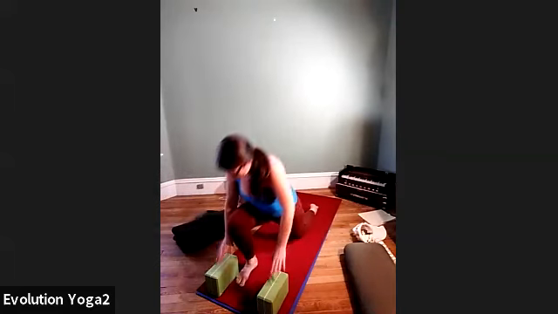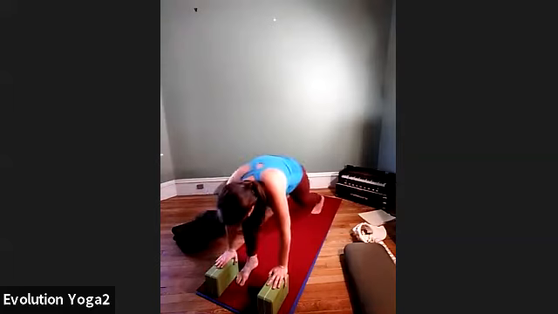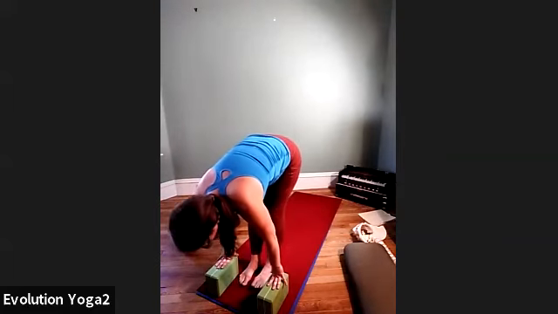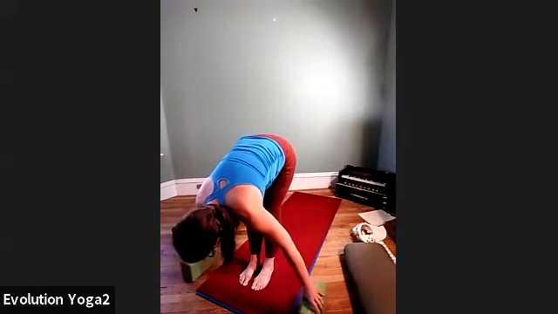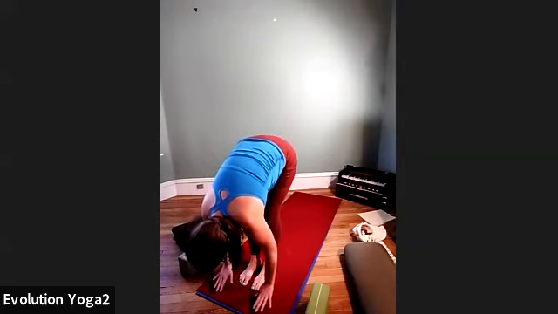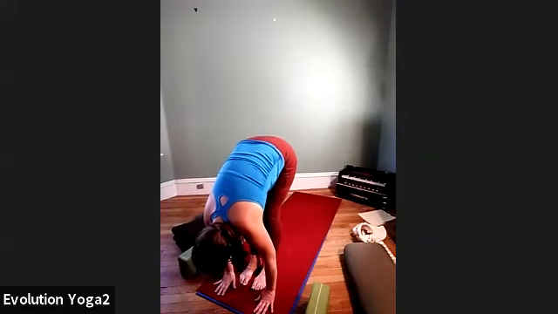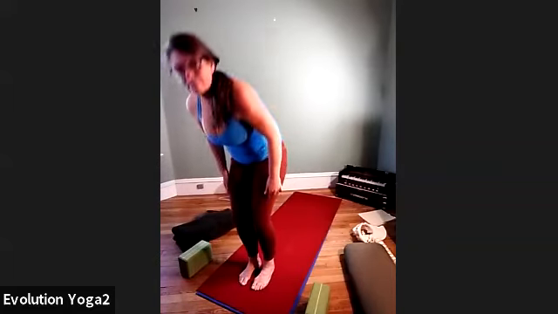Hands come back down to the blocks. So this time, step all the way to the front of the mat. Come into a forward fold. You move your blocks out of the way if you'd like. And reach your hands down towards the floor. Head softens. Legs can either be bent or straight.